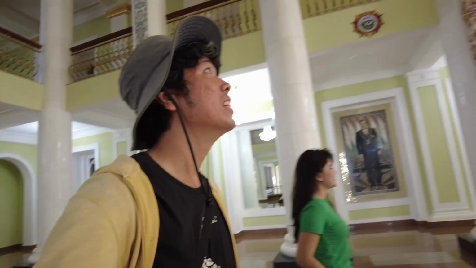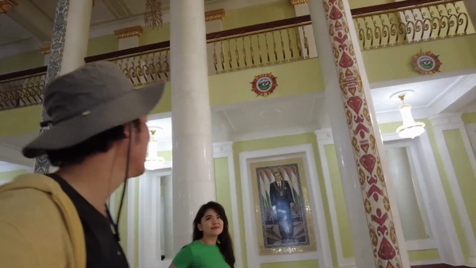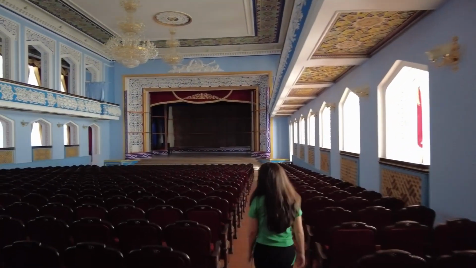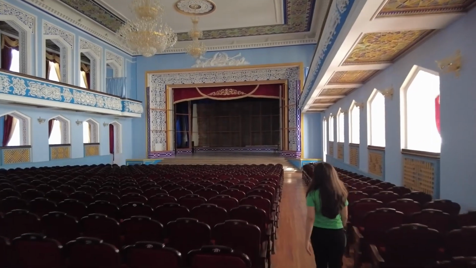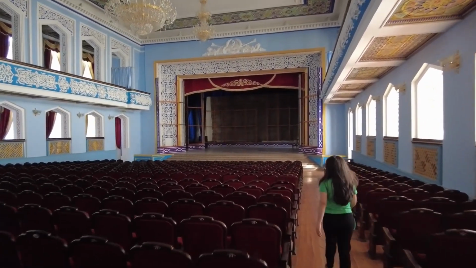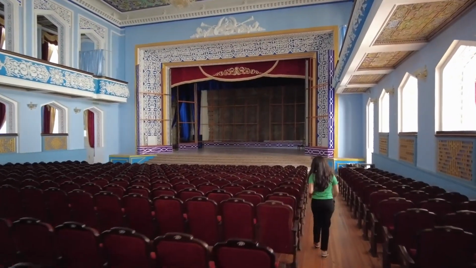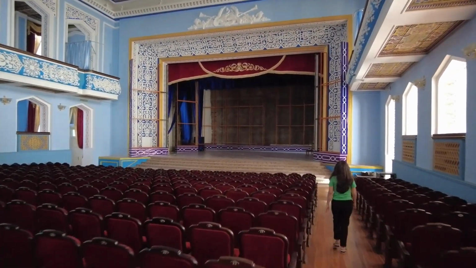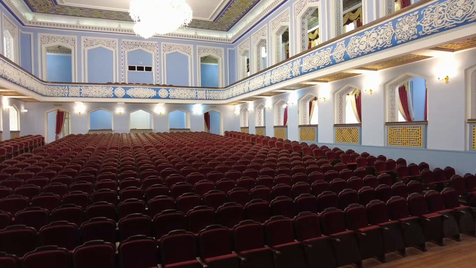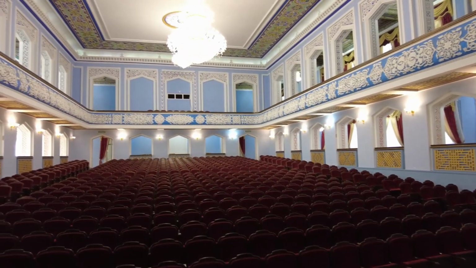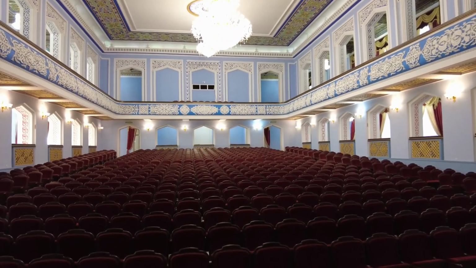It's 15 somoni, and I have a guide here who will help me tell about this place. Thank you. It's a theater, yeah? Amazing. So this is a theater, but it's only used for political meetings. They had one yesterday also.